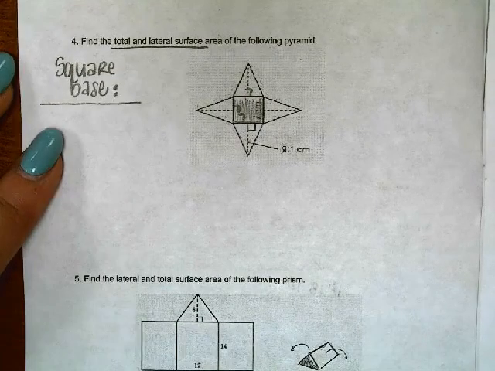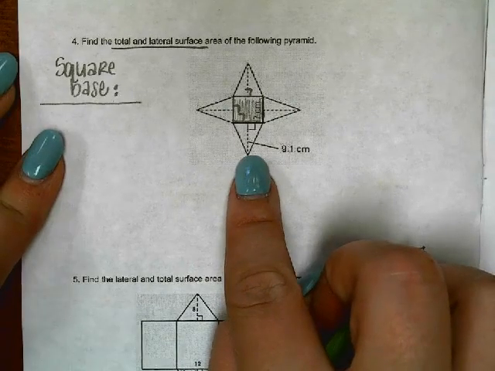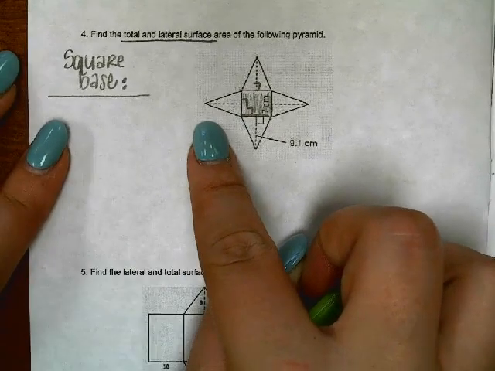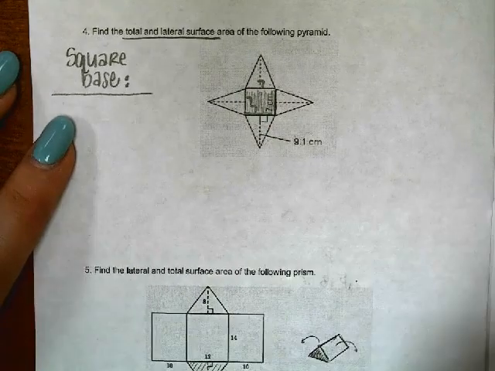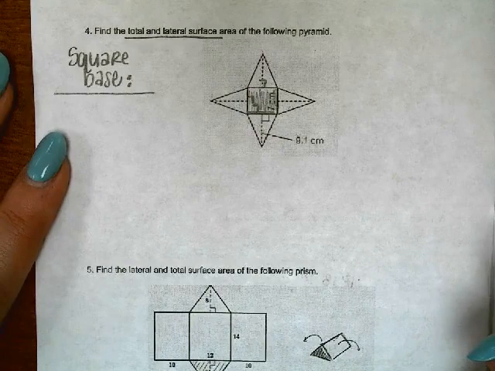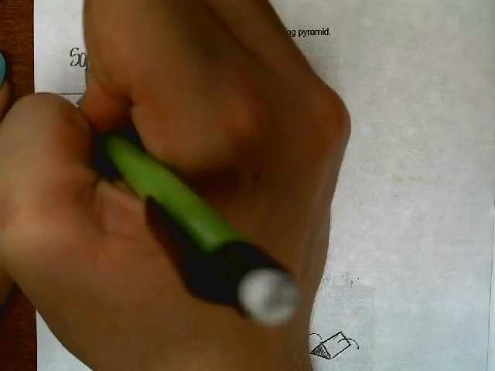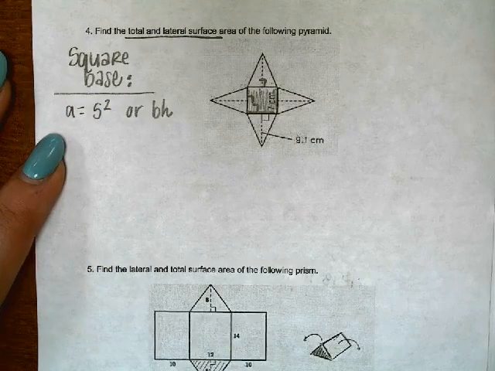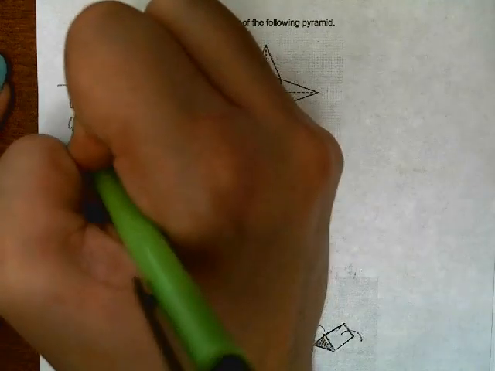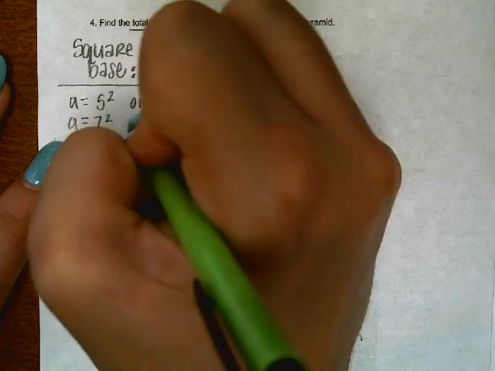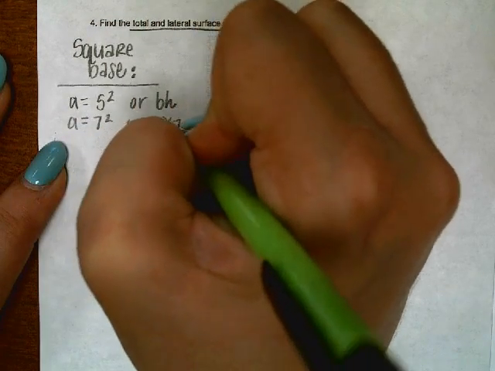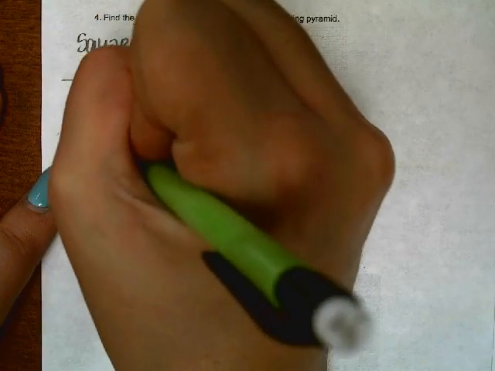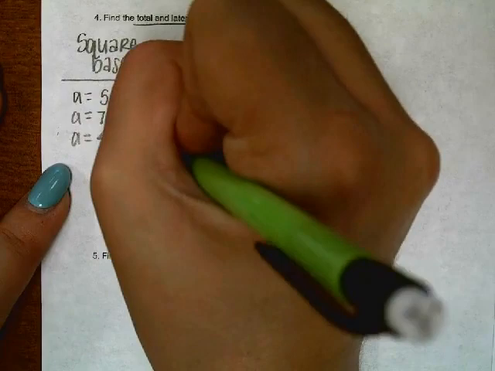We are also only given one height for a triangle, so we're going to assume that all of these triangles have the same measurements. So let's go ahead and find the area of our base. We have a square, so the area of a square is s squared, or base times height. In this case, our area would be 7 squared, or 7 times 7, which would equal 49 centimeters squared.